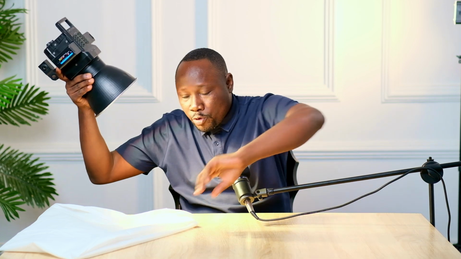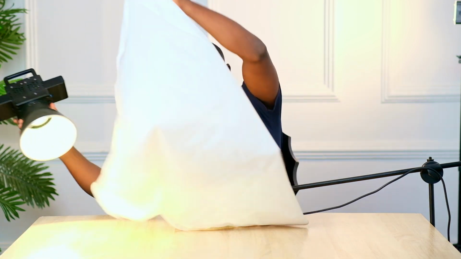Now, one thing about hard light and soft light most people get confused about. A small source of light can become softer. But one thing they don't really understand is this light source is small. It is. When you put this diffuser on it, you can see it. Yeah, you may say that it is softer, but no, it is still hard light.